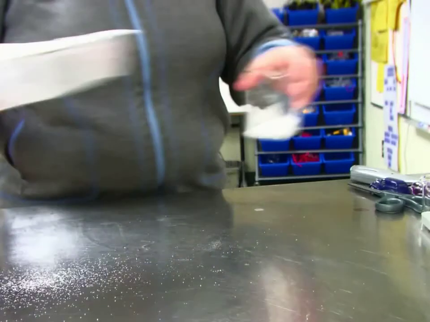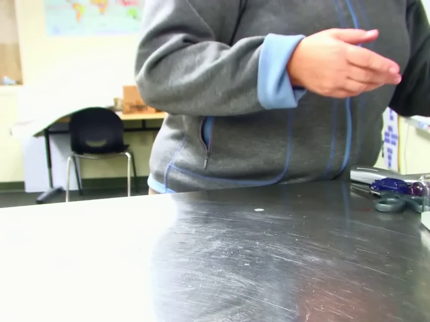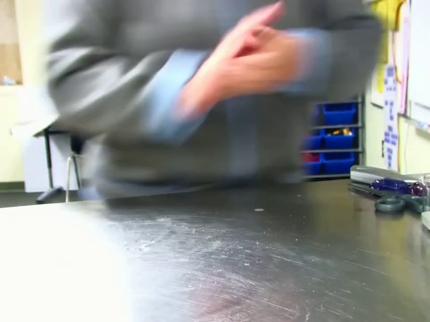And if you've ever seen those coin machines at the grocery store, that's how they do it. They use a sifter with holes in it that are big enough to let the coins through, and they separate them into levels.